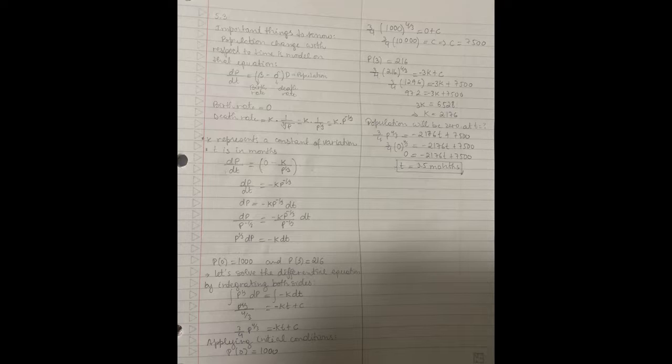Like the previous presenter said, we're going to model this problem with this equation: the population change with respect to time equals birth rate minus death rate times population.